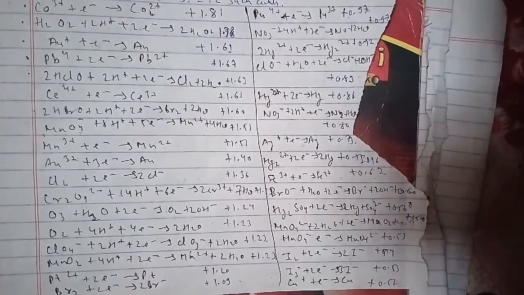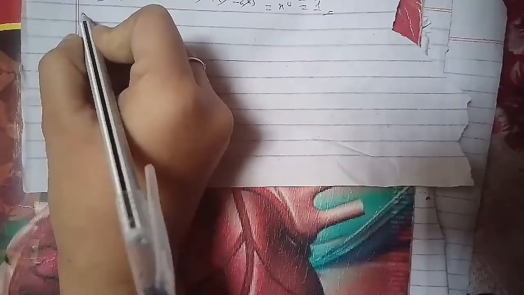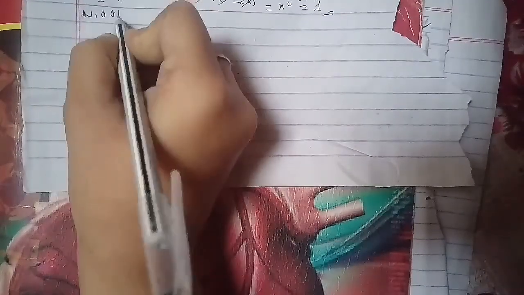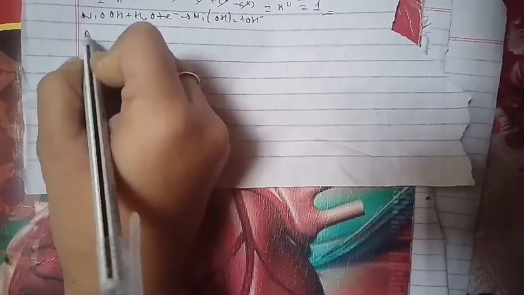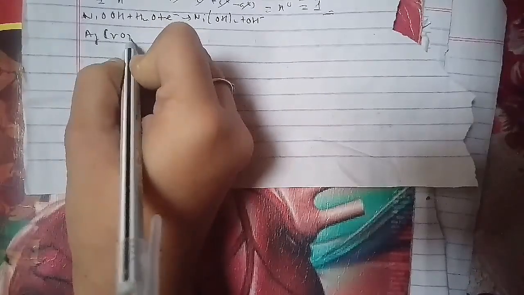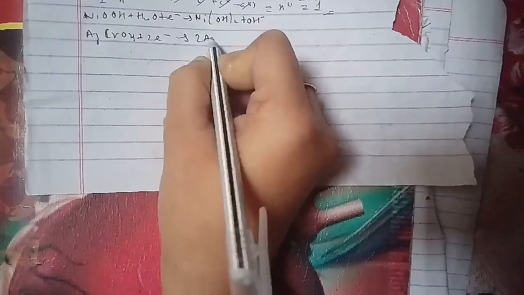Hg2Cl2 plus 2 electron will give 2Hg plus 2Cl minus. AgCl plus electron, it will give Ag plus Cl minus. Bi3 plus 3 electron, it will give Bi. Then PbSO4 plus 4H plus 2 electron, it will give Pb and H2SO4, plus H2O. Cu2 plus plus electron, it will give Cu plus here.